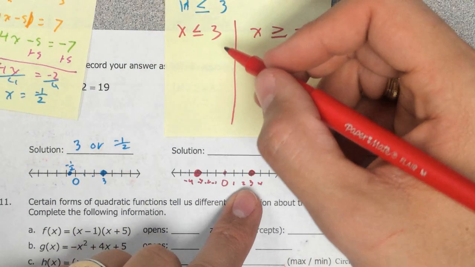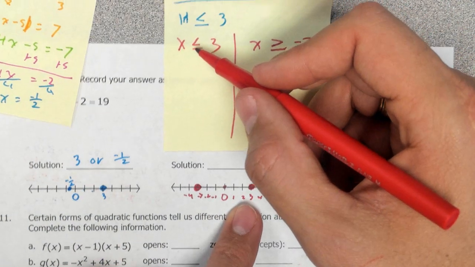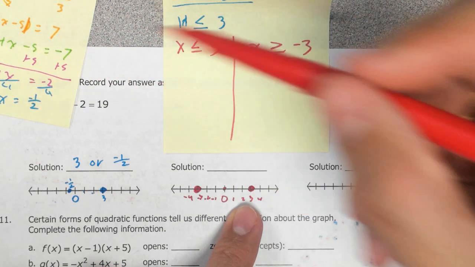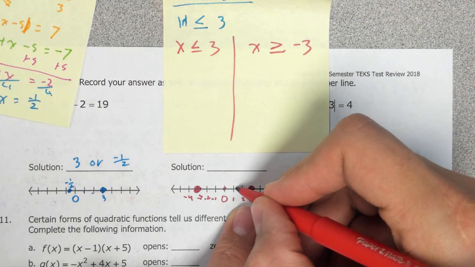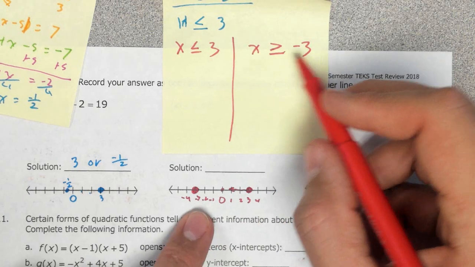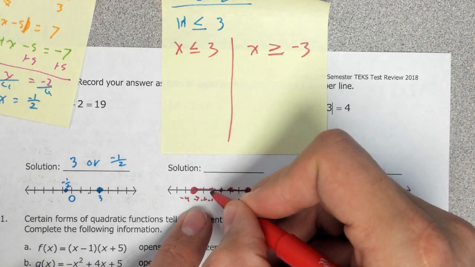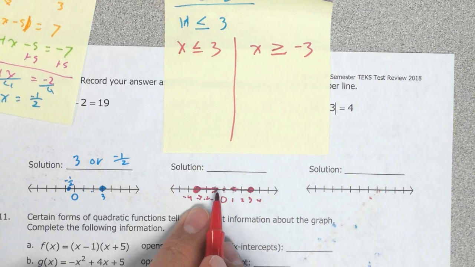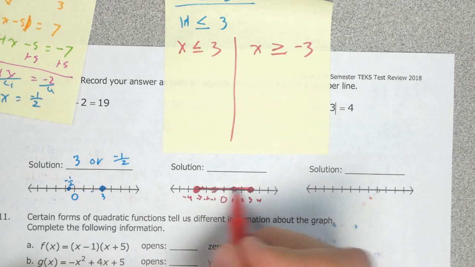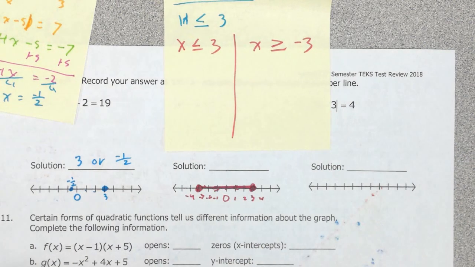So let's look at the 3 first. Positive 3 says my x is less than. That's a less than. That means I'm shading that way. So this is going to go that way. And my negative 3 is greater than. My x is greater than negative 3. It means I'm shading this way. So they're shading in the same direction. They're pointing in the same direction. That means anything in here on these points or between them are parts of my solution.